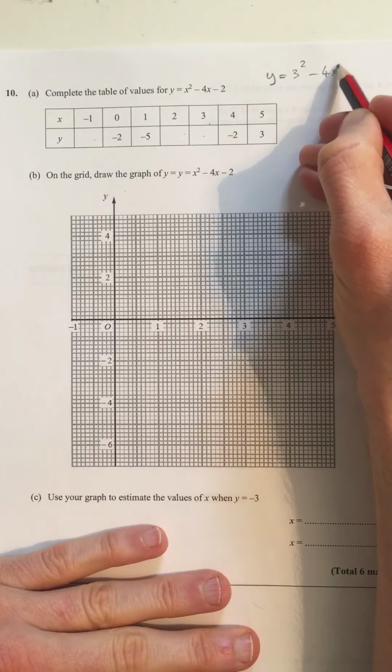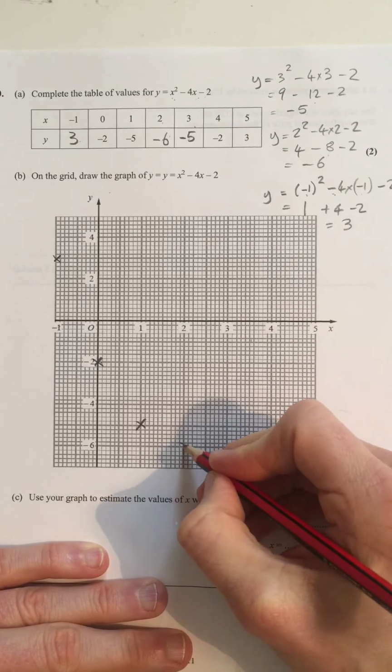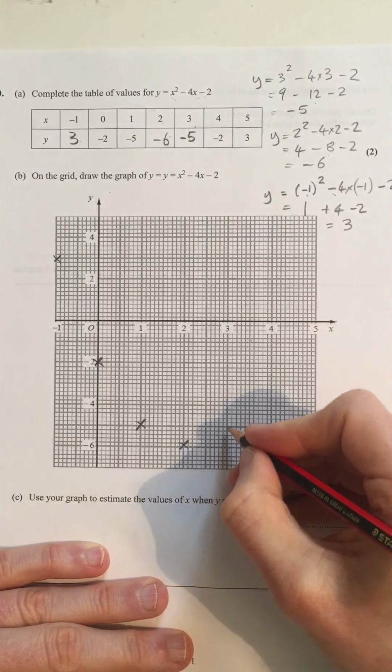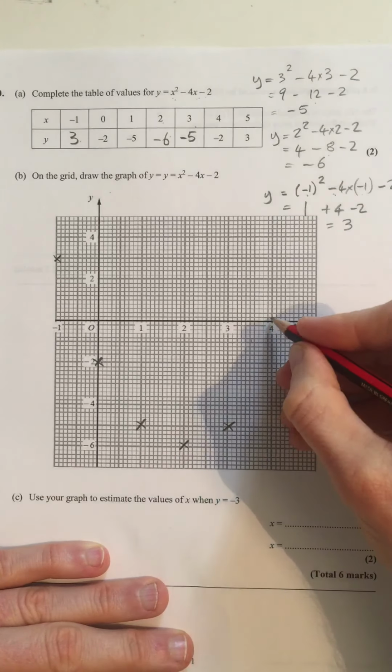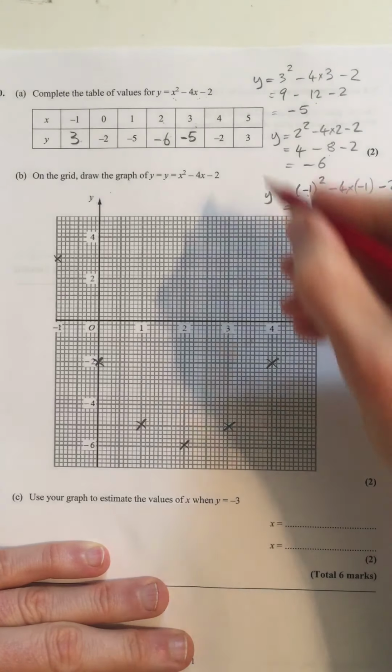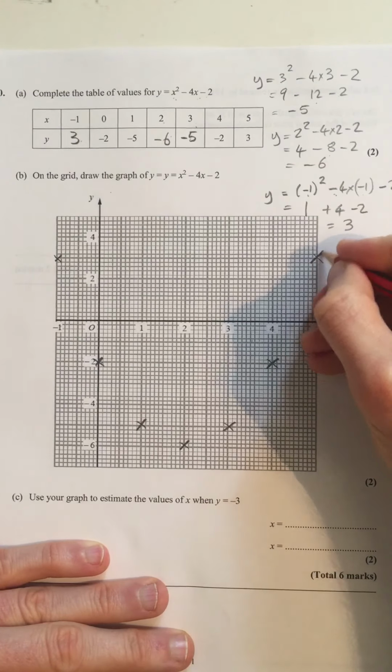Part B, we now need to draw or plot these points onto this graph and then draw it up. So when x is minus 1, y is 3. So that is the point minus 1, 3. When x is 0, y is minus 2. So this is 0, minus 2. 1, minus 5. 2, minus 6. 3, minus 5. 4, minus 2. 5 and 3.